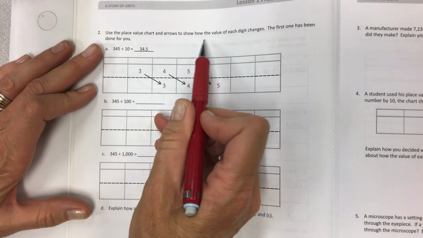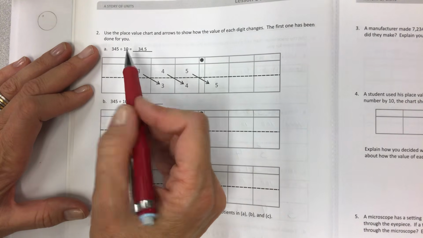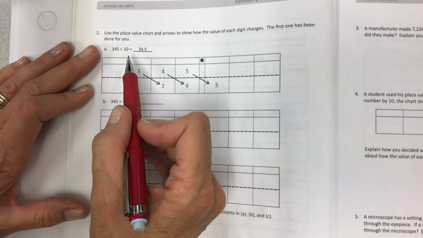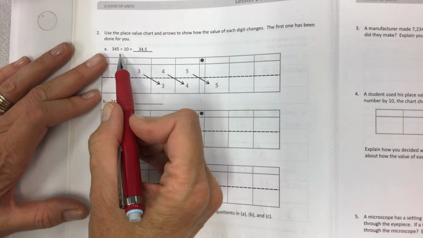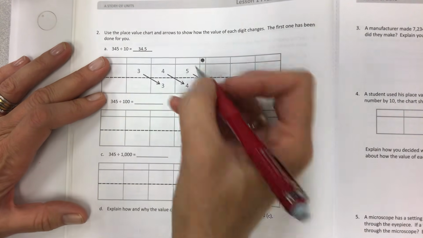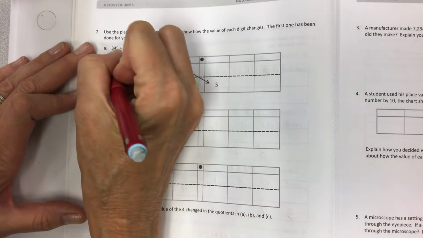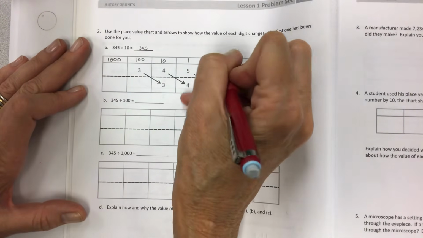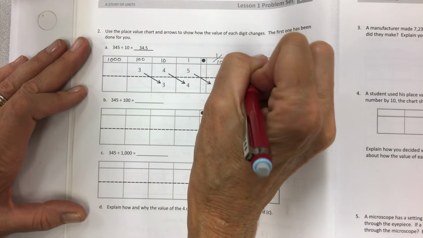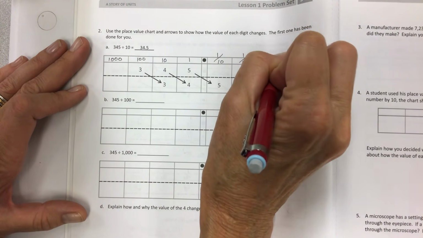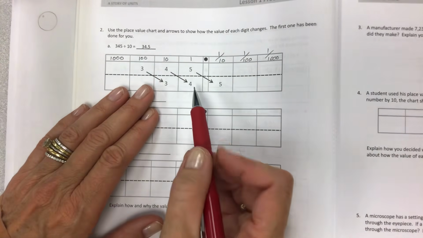Use the place value chart and arrows to show how the value of each digit changes. Look, again, they're not going to hold any punches. They are just going to jump right into division. 345 divided by 10 equals what? So if this is ones and tens and hundreds and thousands, and this is tenths, hundredths, thousandths, notice what's happening this time.